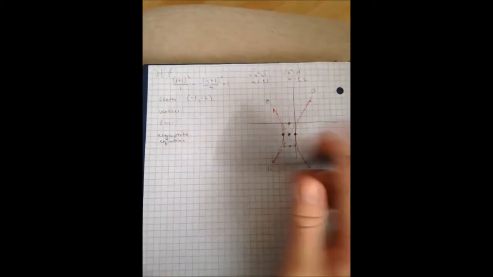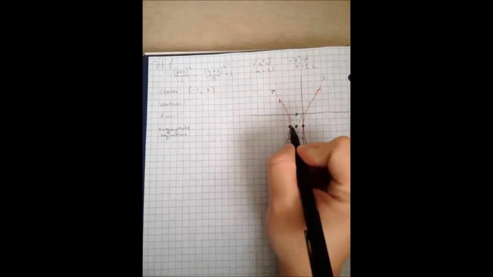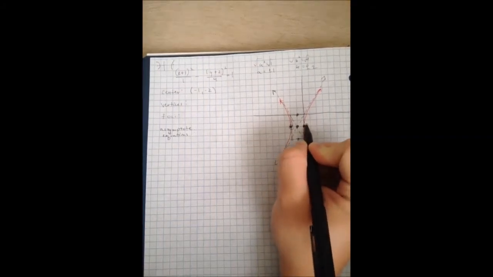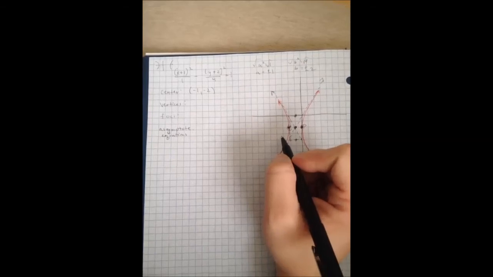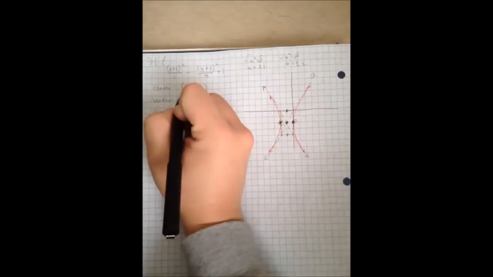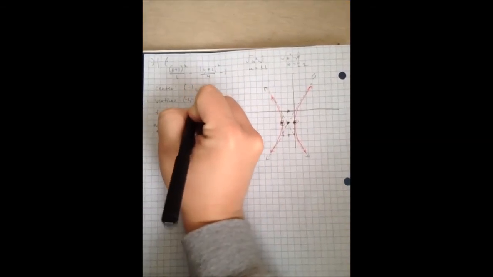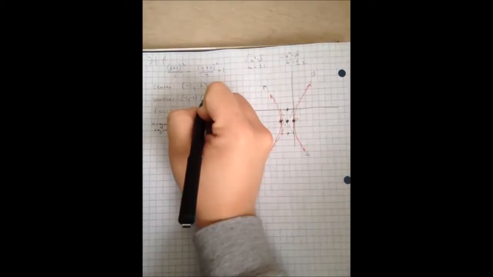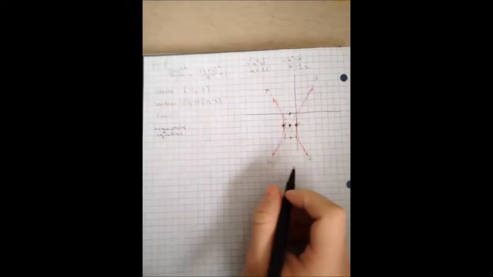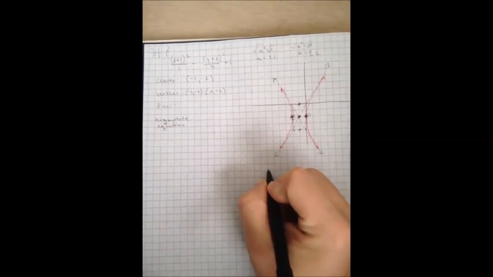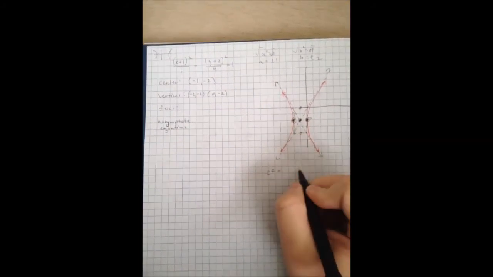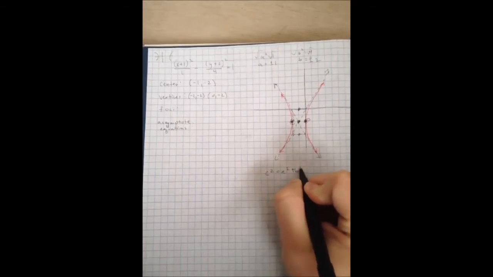Now to find the vertices. Your vertices are these points right here, because they are on the graph. And that point is -2, -2, and 0, -2. Now my foci. To find my foci, remember I used that c squared equals a squared plus b squared.